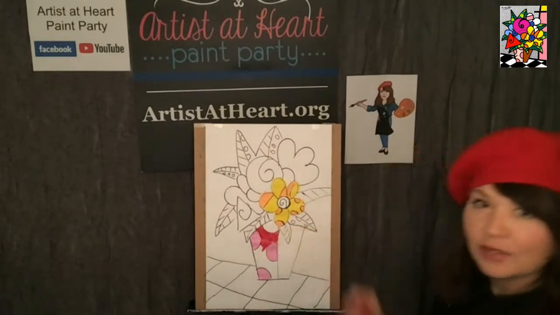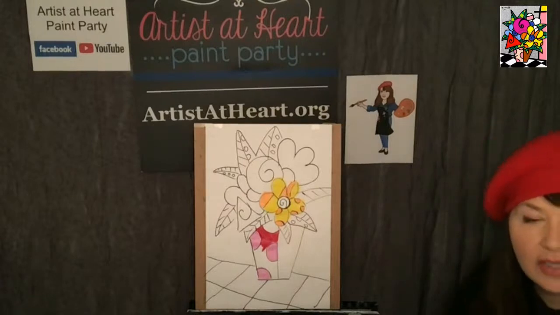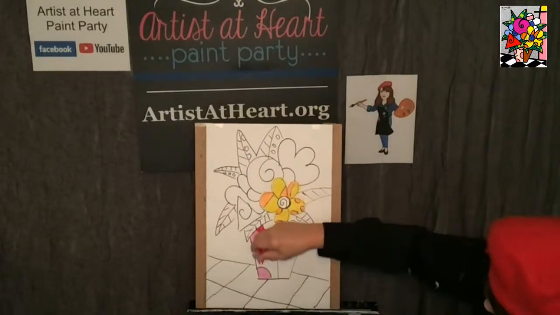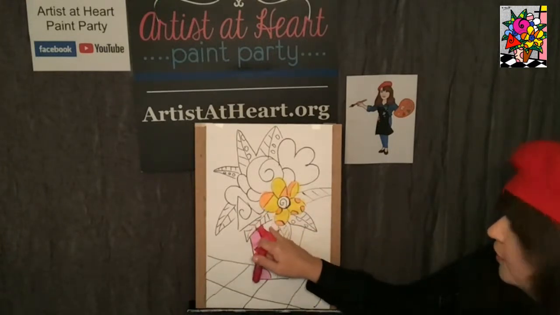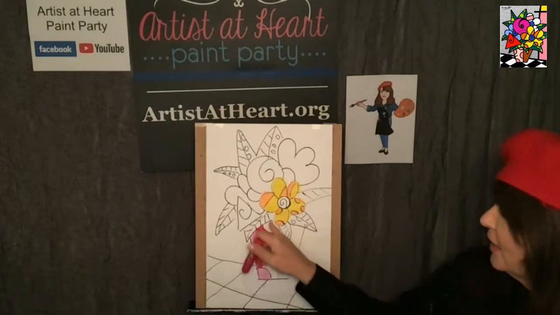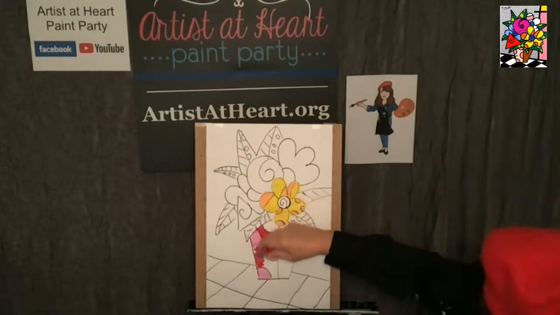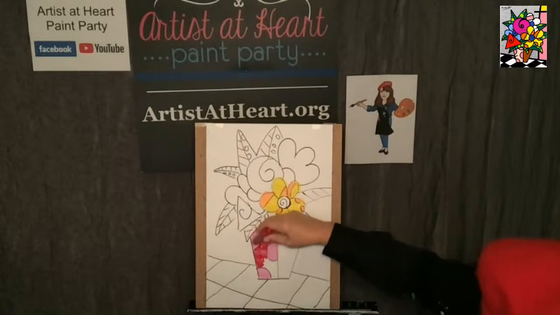Oh, I forgot one of the polka dots. Oh no, that's the leaf. See, I make mistakes too. Shh, don't tell anybody. For a minute I got confused. It does look like, yeah, there's a pink polka dot. I gotta do that pink polka dot. I forgot.